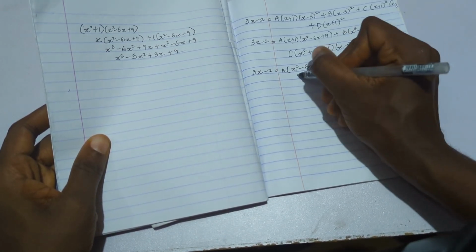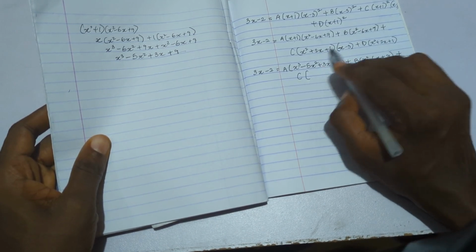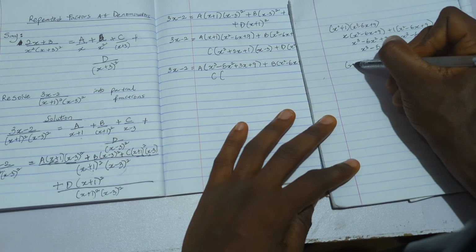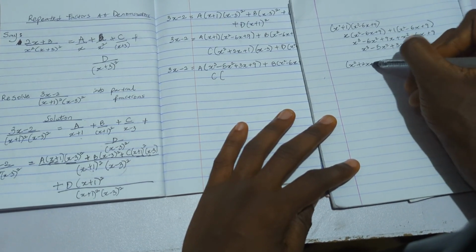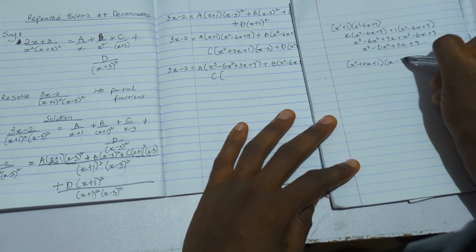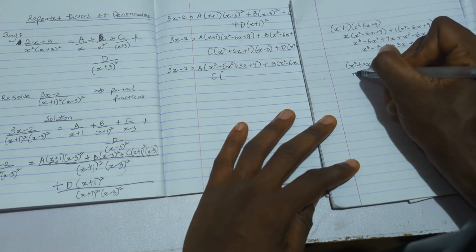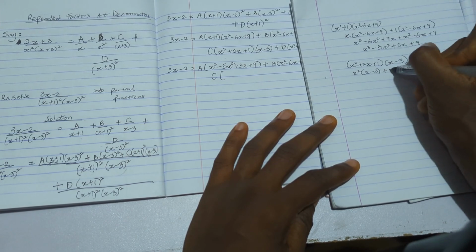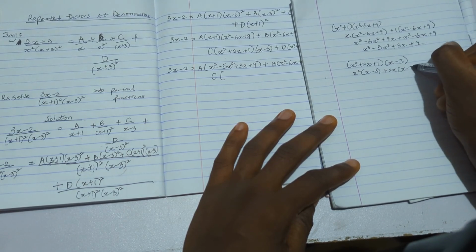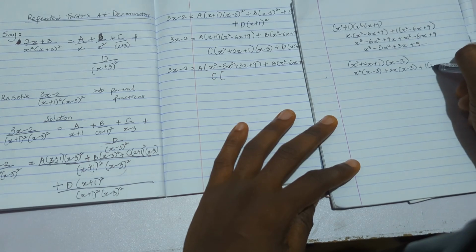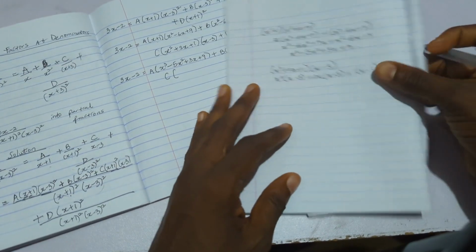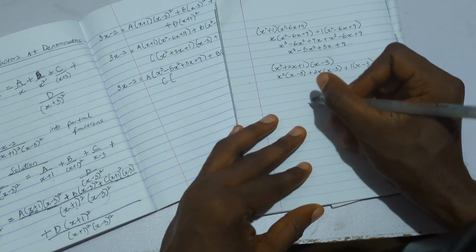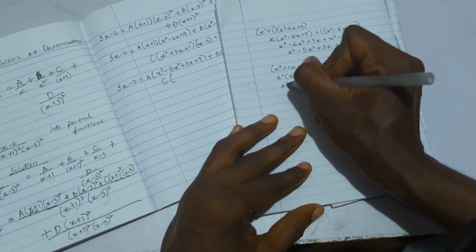Then now the next thing for us to do is to actually open the bracket for c as well. So of course we had what? x squared plus 2x plus 1 and x minus 3. So let's take x squared, and we have x minus 3, then plus 2x, x minus 3, then plus 1, x minus 3 as well. Alright, so what do we have? x squared times x is going to be x cubed.